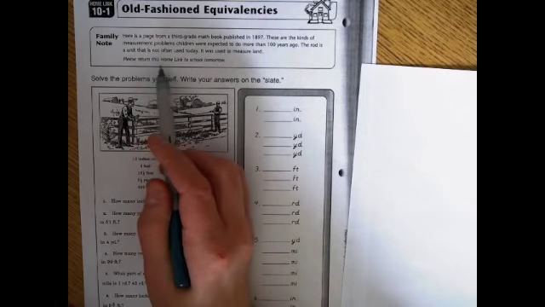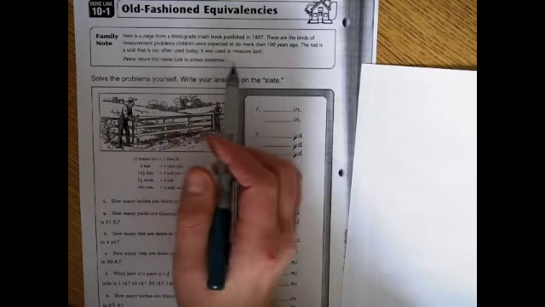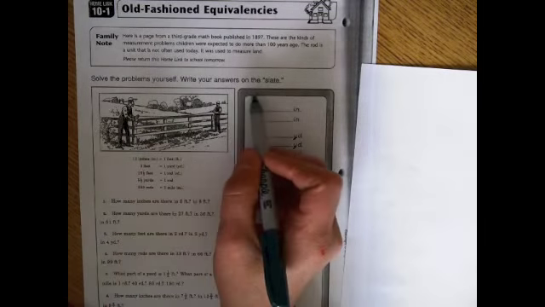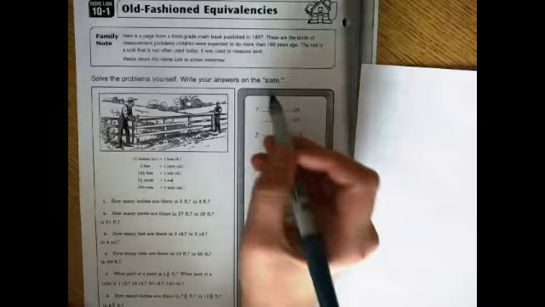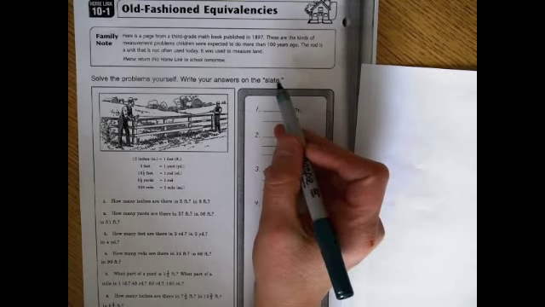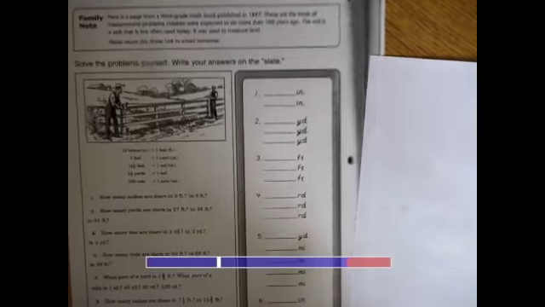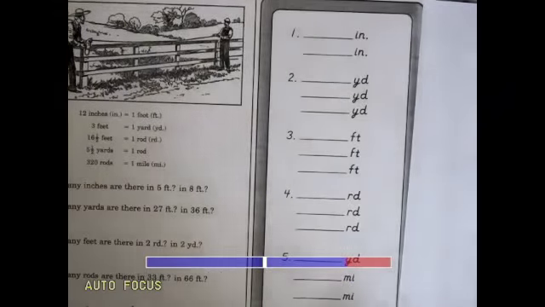The rod is a unit that is not often used today. It was used to measure land. Solve the problems yourself. Write your answers on the slate. And a slate is an old kind of chalkboard. Alright, so we're going to take a look at this and see what they're asking.